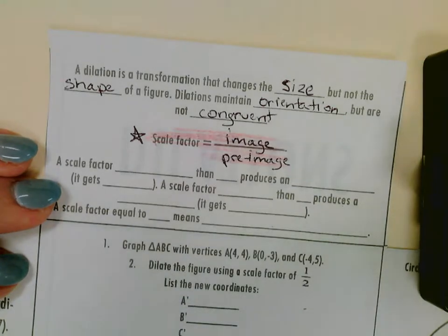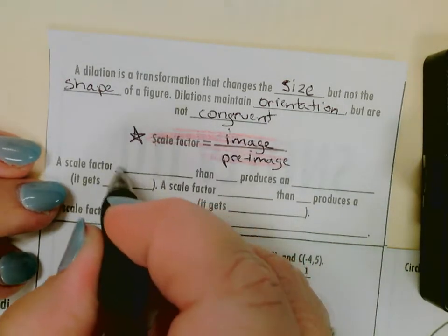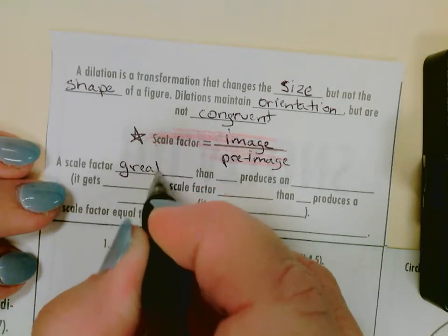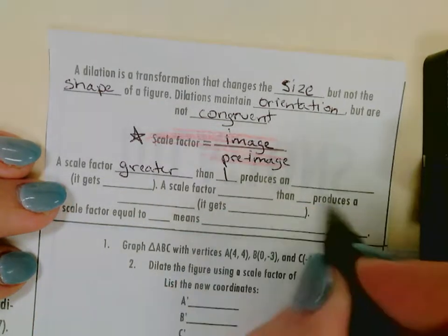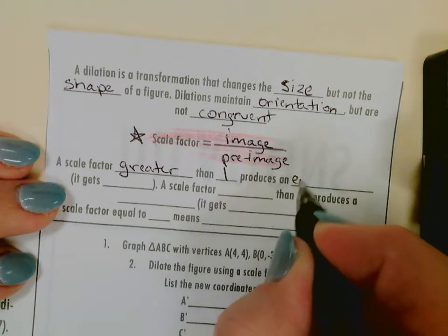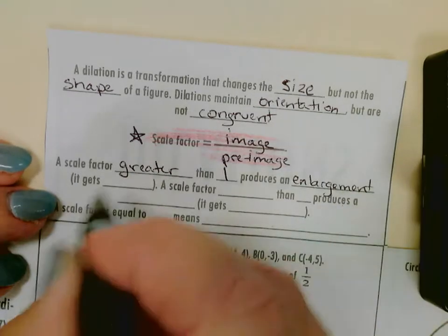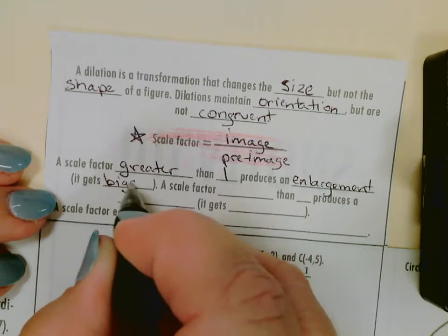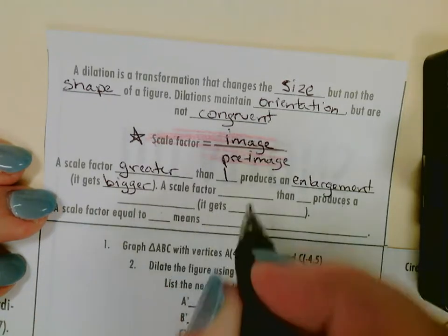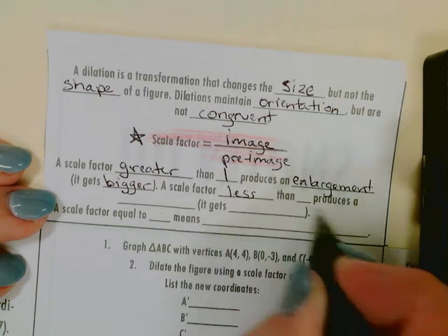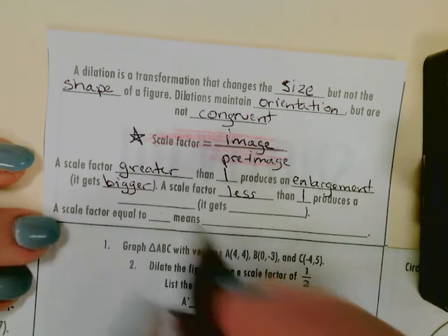Okay, if the scale factor is greater than 1, it produces an enlargement. It gets bigger. Or the scale factor is less than 1. It produces a reduction.